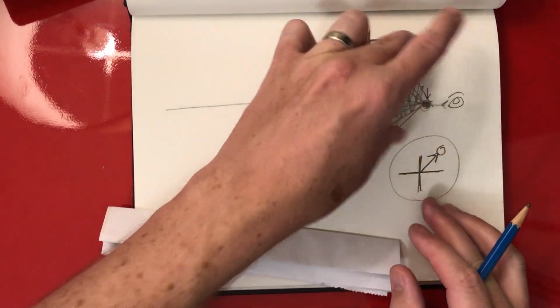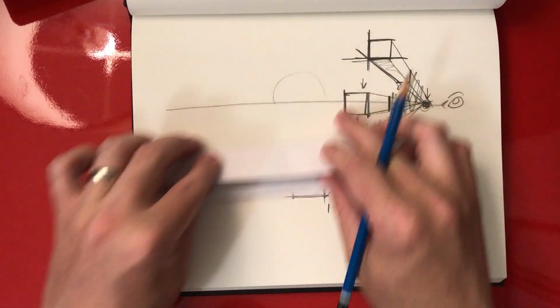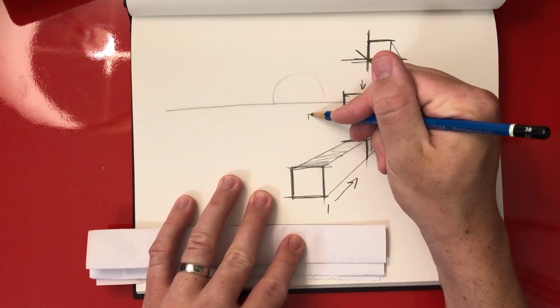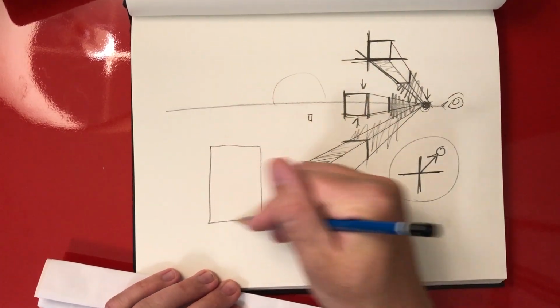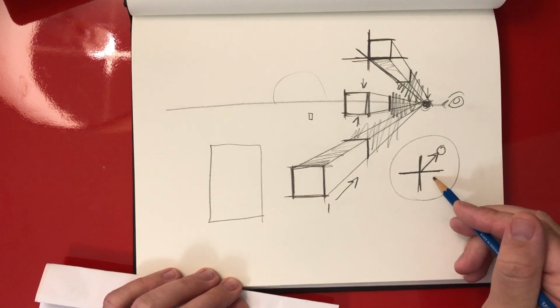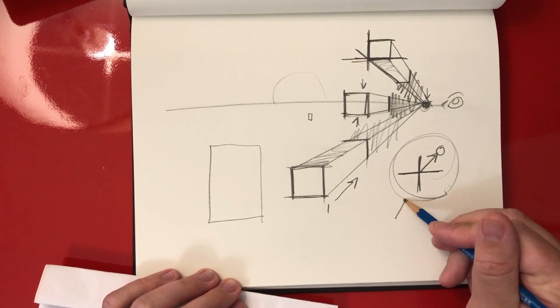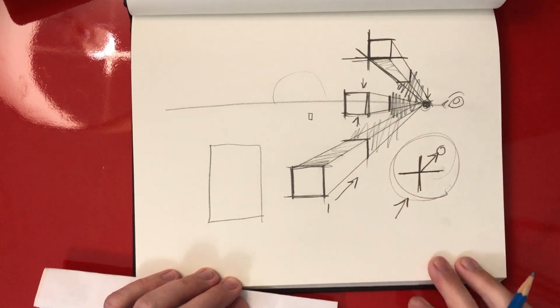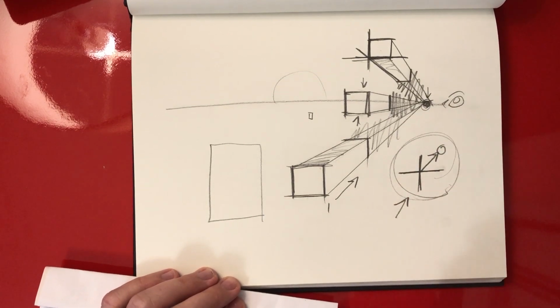That's it. So no matter what you draw, no matter where it is in space, it could be really far away, or it could be really close. Doesn't matter. You only have three options. If you follow this little cheat, you're going to be absolutely perfect in 1-point perspective.